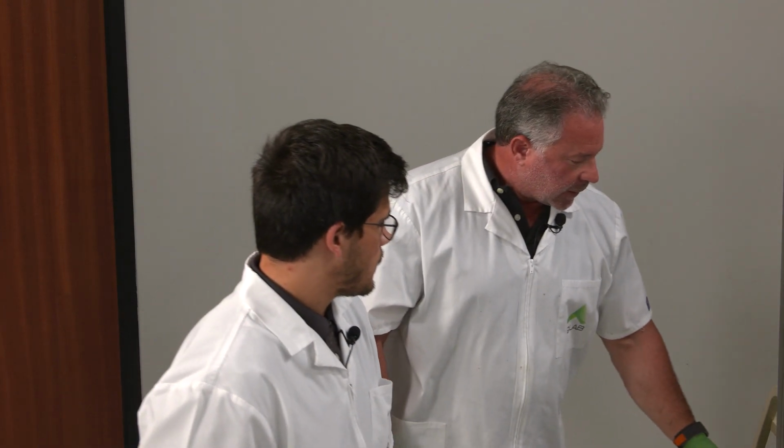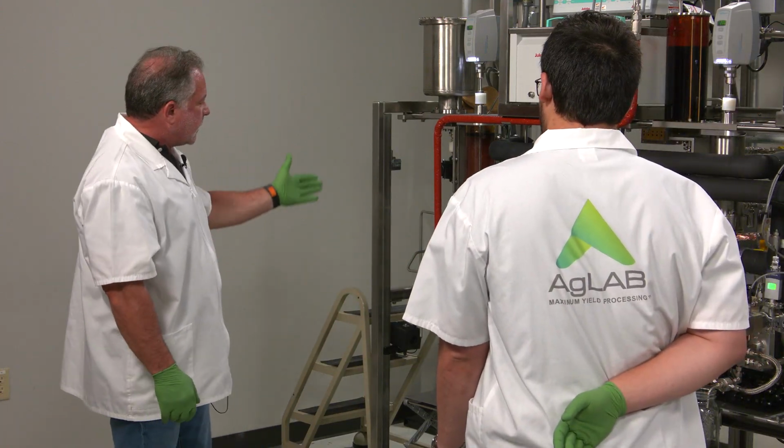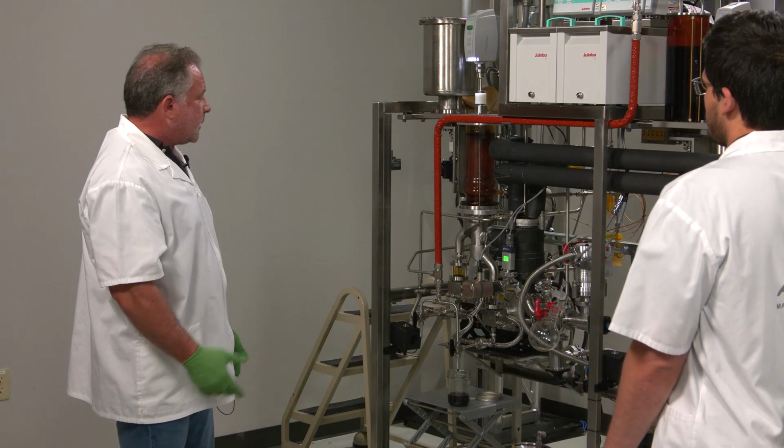Let's go ahead and take a sample. Okay. So one of the things that we're going to do is look for cannabinoids in this sample. Let's take a sample of the heads, the lights coming off of this, and see what we come up with.